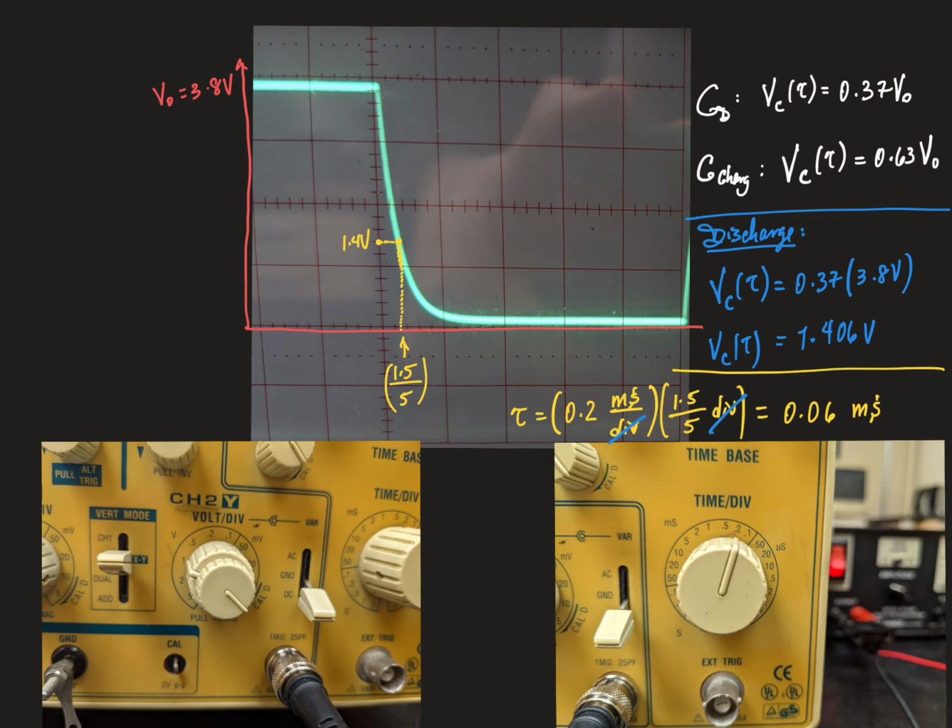I'll leave it to your discretion, because if you have a measurement where you can see the process of charging, remember that first you find out the maximum voltage. Once you find it, in the case of charging, which is not the case that you are seeing here, it will be the voltage of 63% of the maximum voltage.